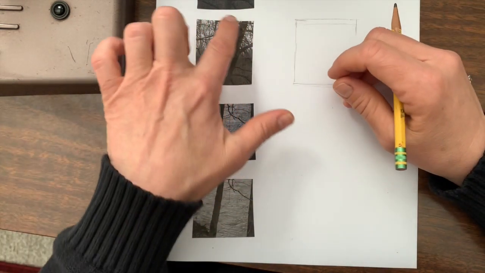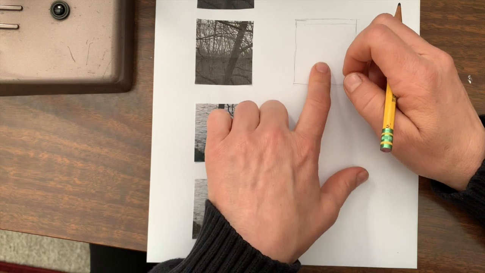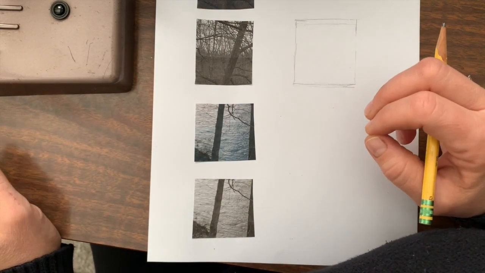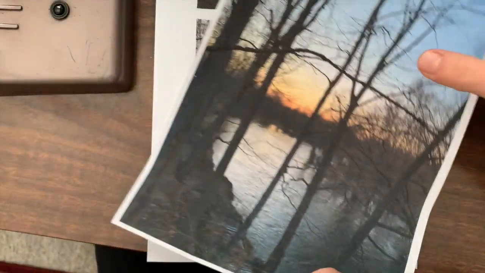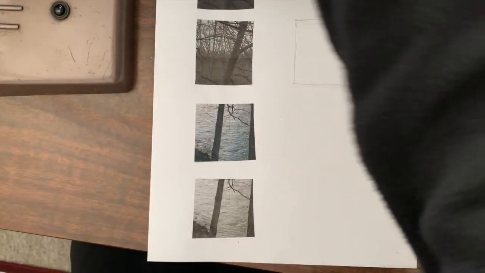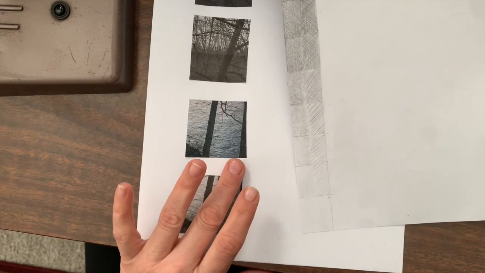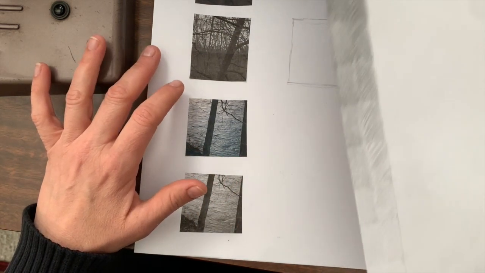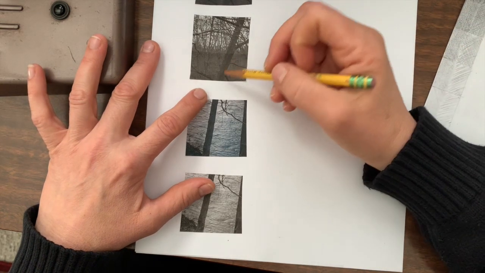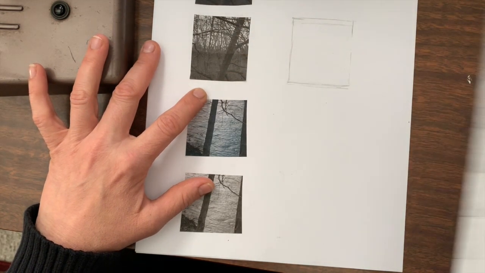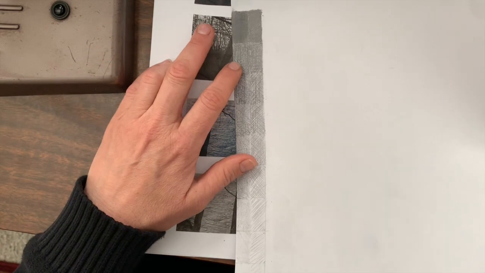So now I just need to start measuring values in here and replicating what I see over here. I am going to use my value scale to do that. Oops, that's not my value scale. That's my value scale. This is the value scale that I made in a previous exercise. And so I could actually start by looking at some of the bigger shapes. I have this big branch coming through here, and comparing the value of that branch to values on the value scale. I forgot to number it.